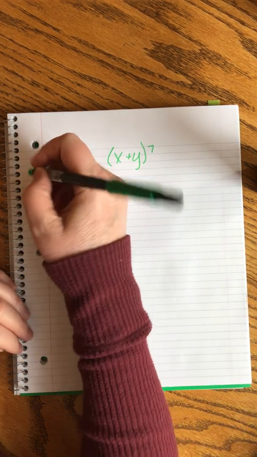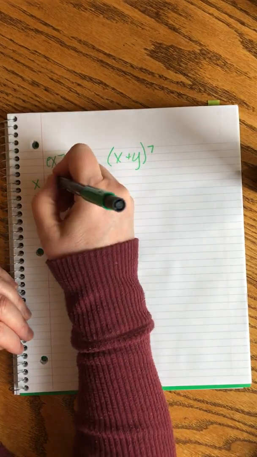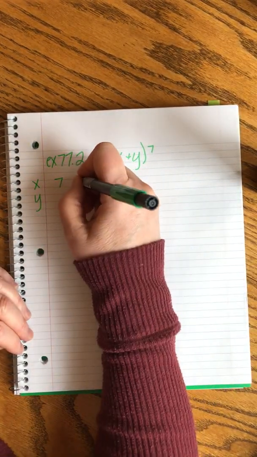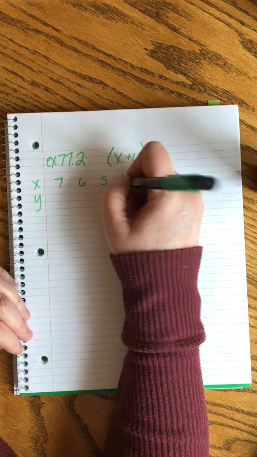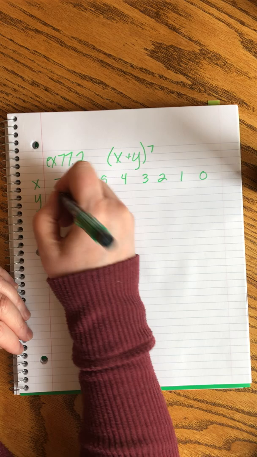All right, let's do the exponents first. We're using x and y. 7th power, so we know that the x is going to start with 7. And then the y is going to start with 0 and go up.